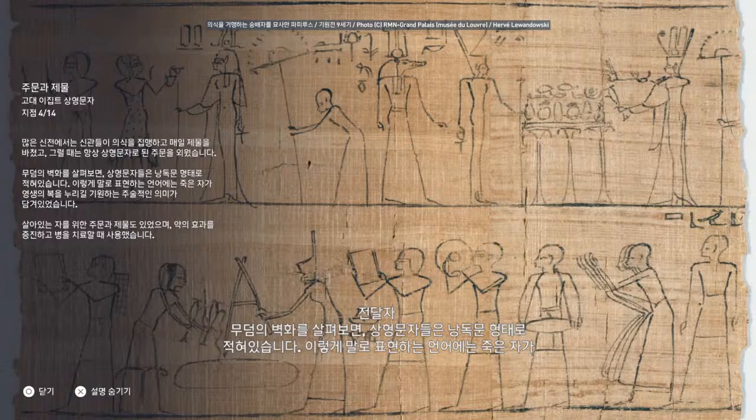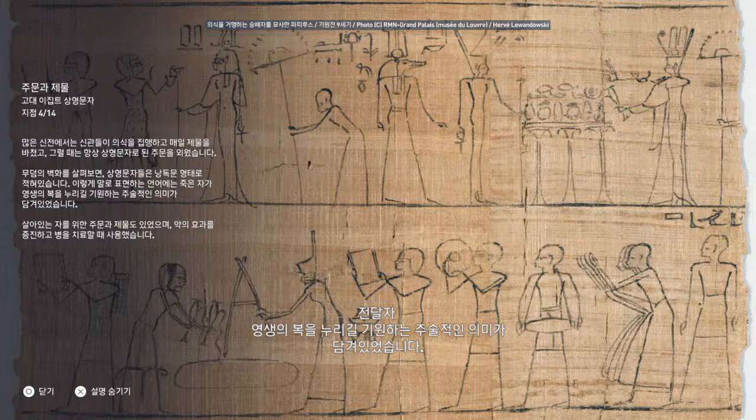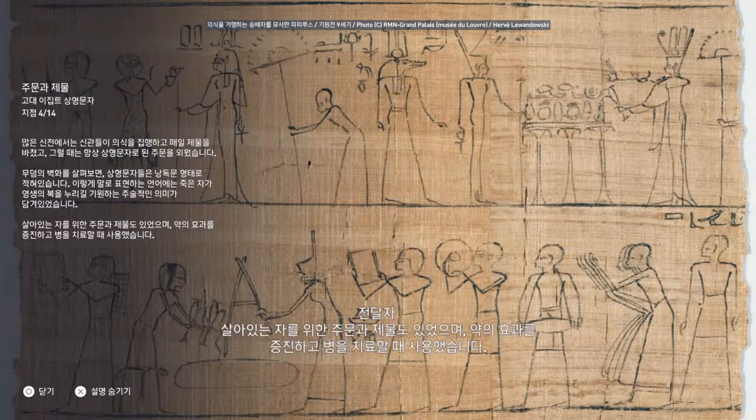These spoken words were meant to be spells which would allow the deceased to benefit from the offerings for all eternity. Spells and offerings were also written for the living, to enhance medicines and cure illnesses.